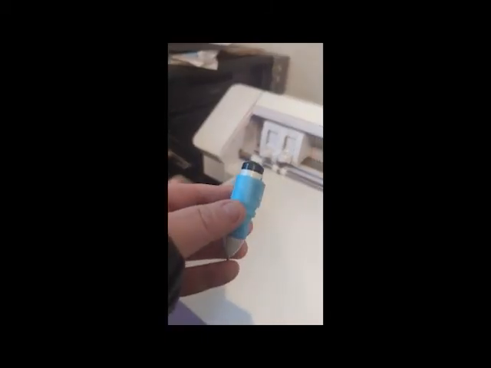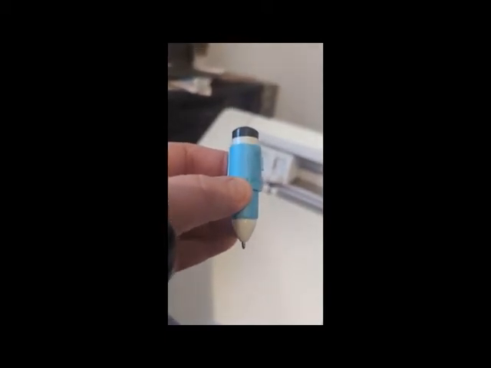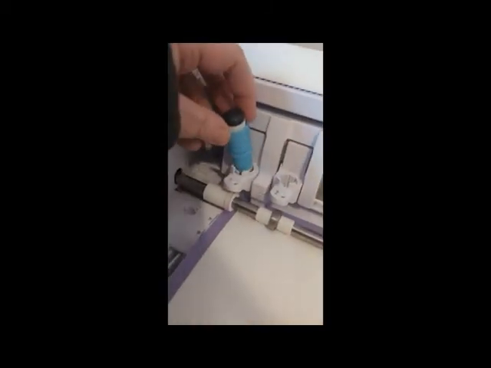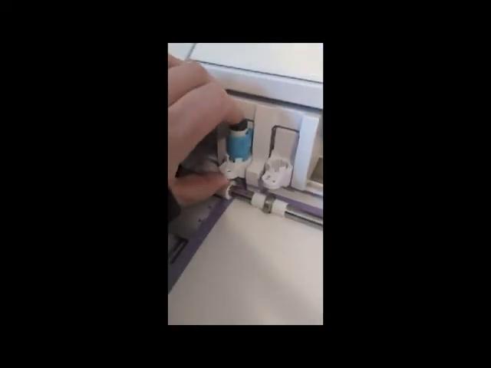So now I have the blue pen holder. I'm using the Silhouette pens with this. If you have the regular pen adapter, you can use those as well. So we're going to put this into our blade holder.